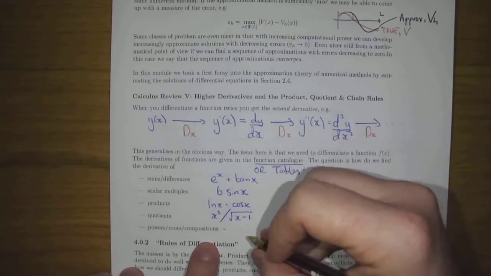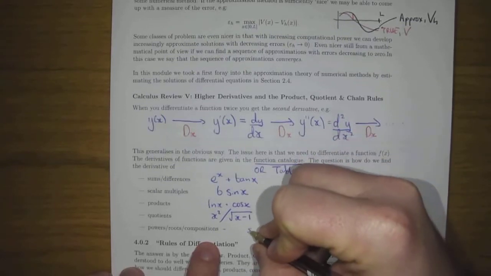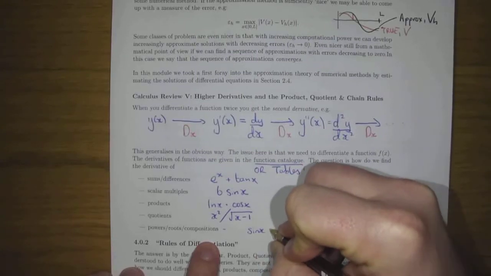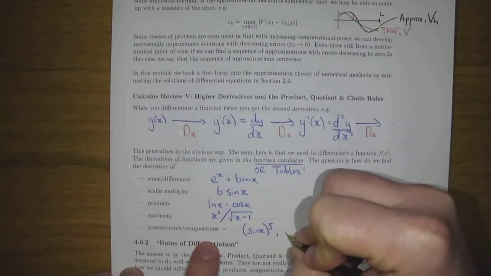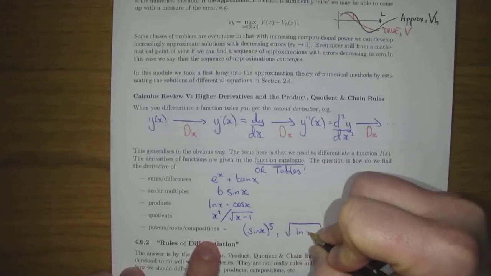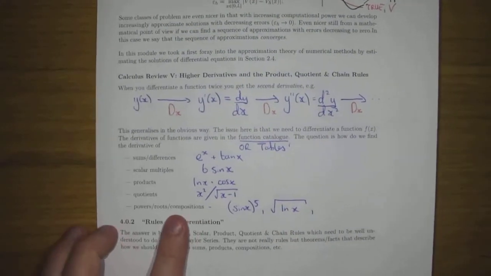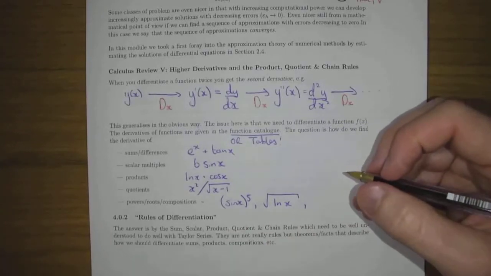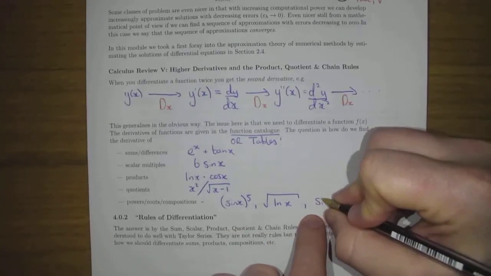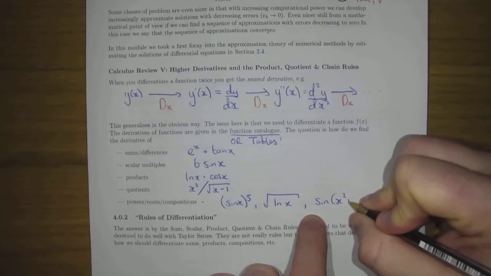Surely there's a few more functions knocking around there. We'll just do sine of x, just to the power of 5. Roots, how do I differentiate square root of log of x? And compositions, which are more complicated, although not than these, say for example, sine of x squared plus 2.